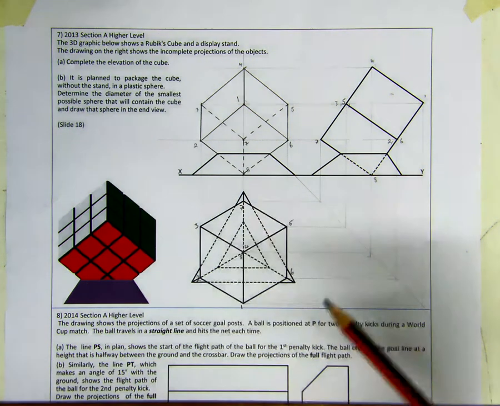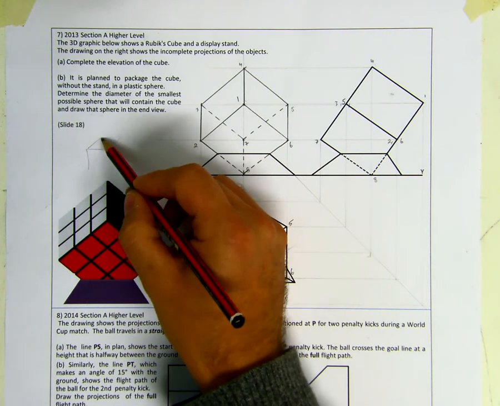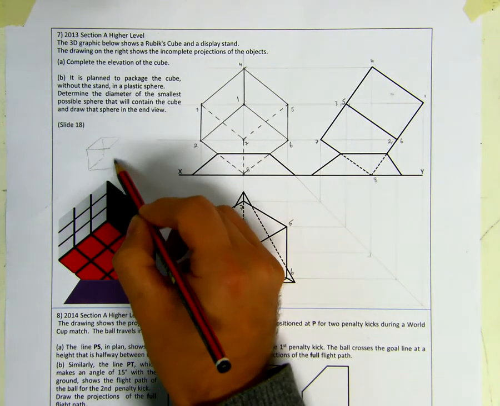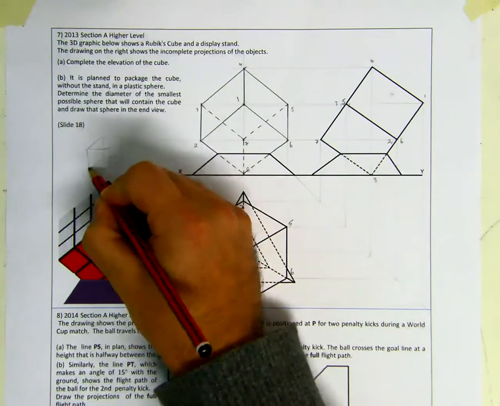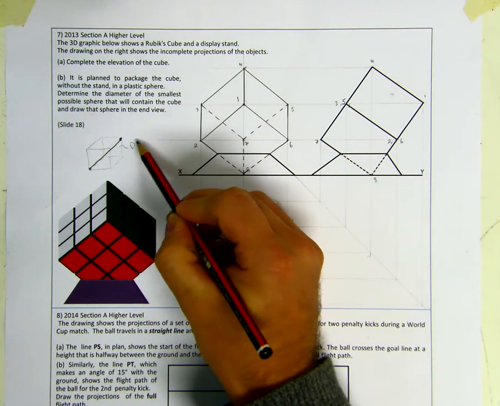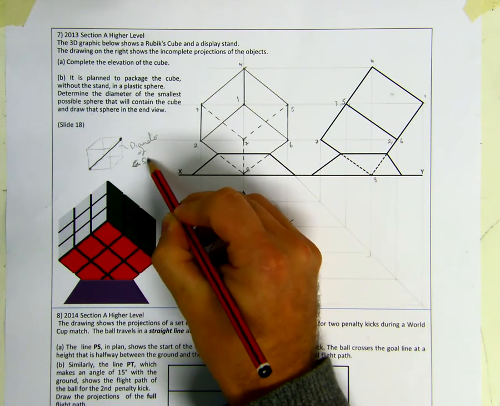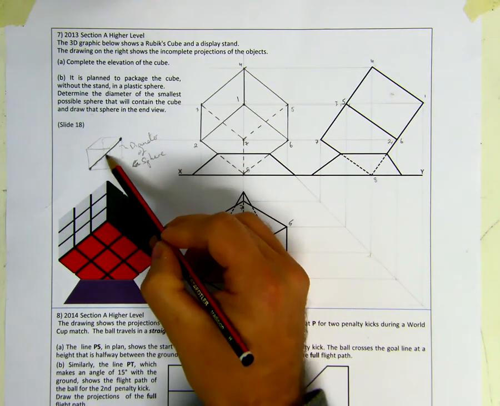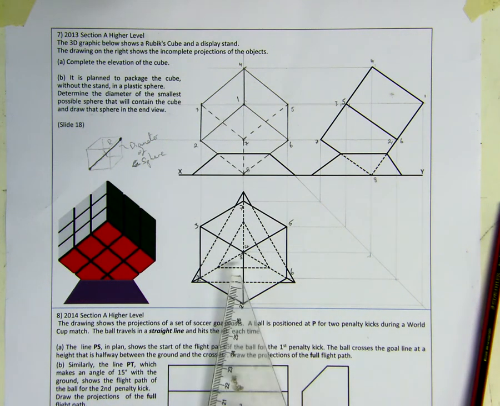So remember from our previous examples, if we have a cube, if we join the diagonals, so from one corner all the way over to the other corner, that's going to be the diameter of our sphere. Okay, so if we bisect it, it'll be the radius of our sphere. Okay, so for anyone that doesn't remember that, just make a note of it.